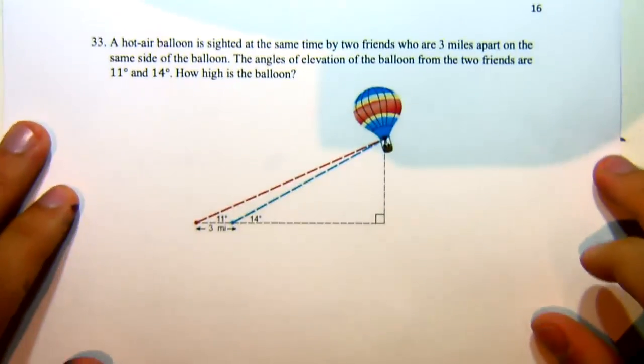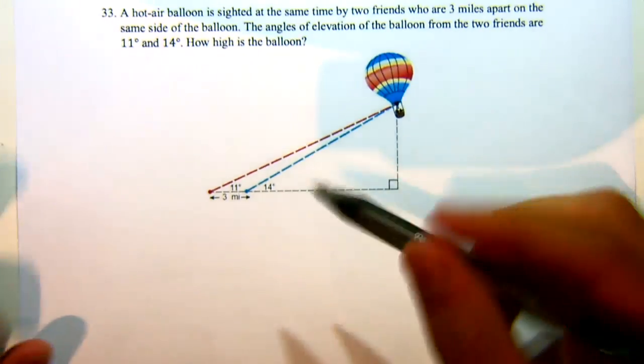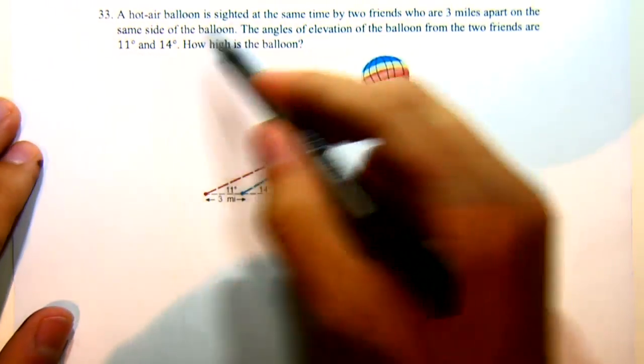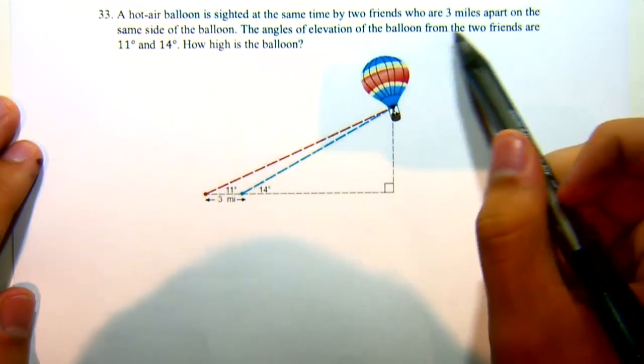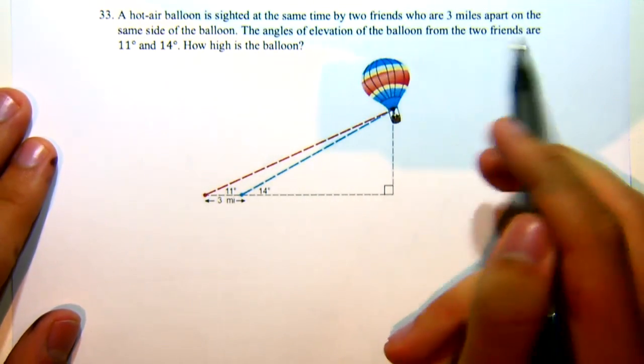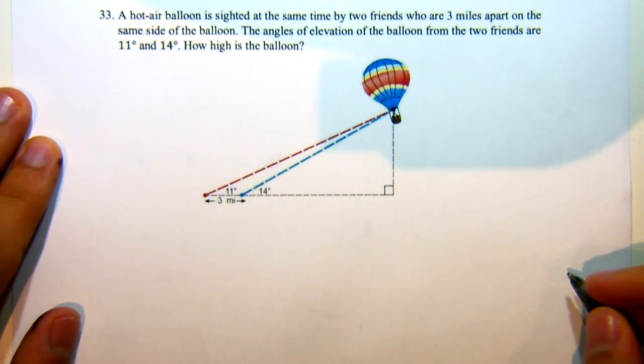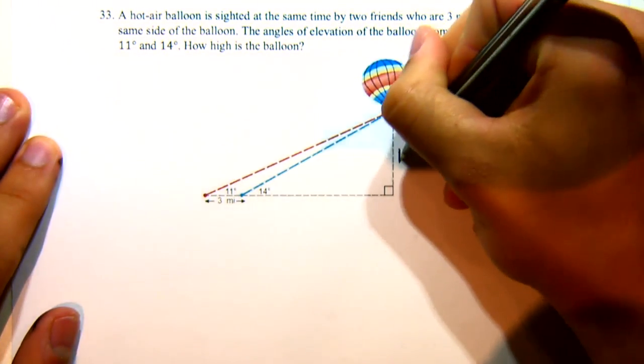All right, here is the balloon problem. So here, a hot air balloon is sighted at the same time by two friends who are 3 miles apart on the same side of the balloon. The angles of elevation of the balloon from the two friends are 11 degrees and 14 degrees. How high is the balloon? So essentially what this problem is asking us is to find this, h.